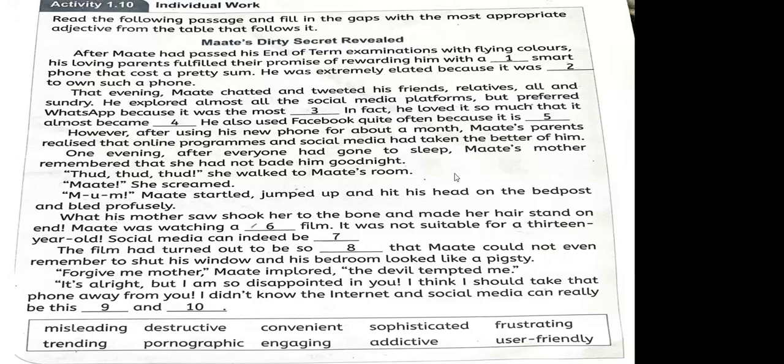So Mate was watching that film. It was not suitable for a 13-year-old. Social media can indeed be dash. Which adjective are you going to put there?